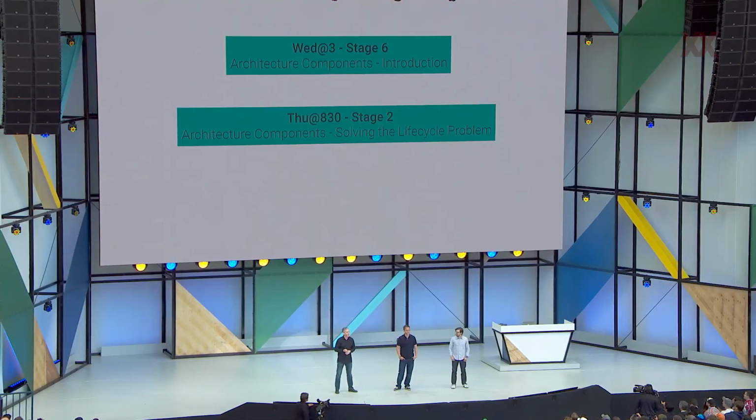We're going to have an introduction to architecture components I would encourage you to go to this afternoon. That's actually immediately after this session. And then tomorrow morning, we're going to have one on the lifecycle problem and how we've solved that. And we're also going to have one on persistence and offline. And all of these are bits that you can actually try out in an earlier release form already. So check those out. Hopefully, it'll make your developer lives easier.